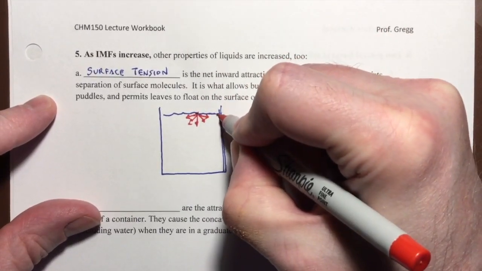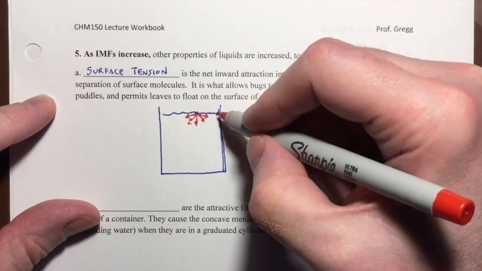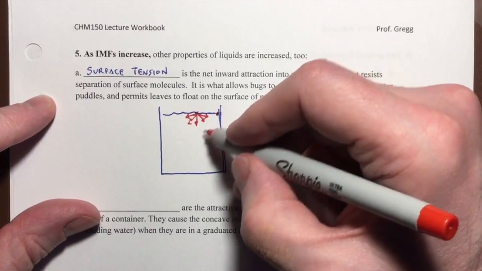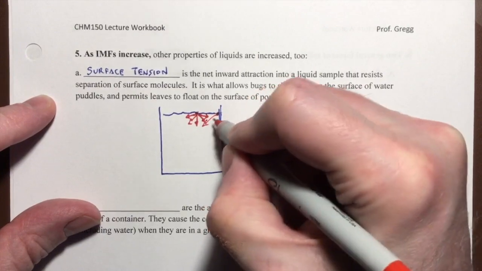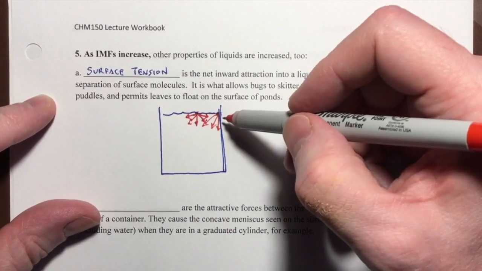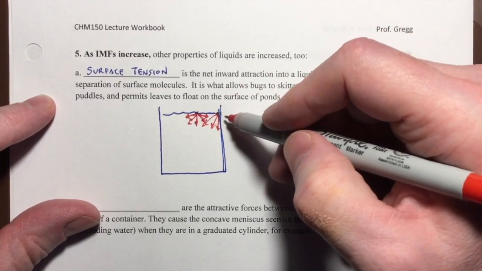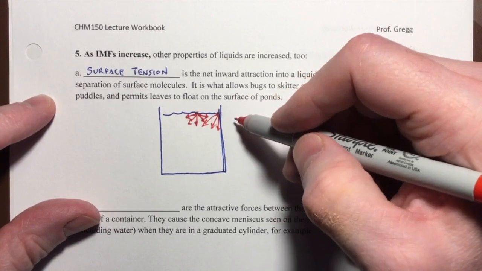Let's imagine that we have a water molecule here on the edge. This water molecule is also being attracted by the intermolecular forces, the hydrogen bonding of the other water molecules. So it is also being attracted in these directions. But it's not being attracted upward, and it's not being attracted outward, because there's no water out there to attract it in those directions.